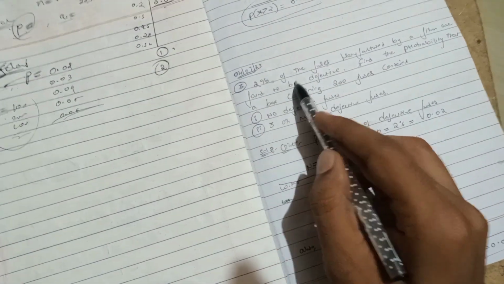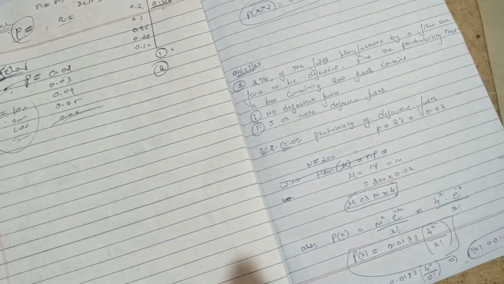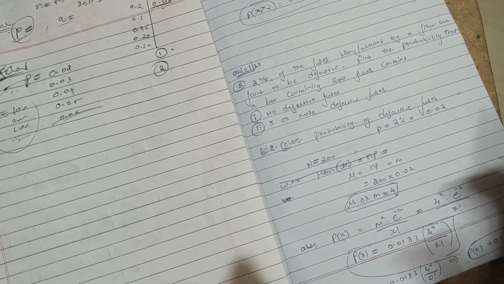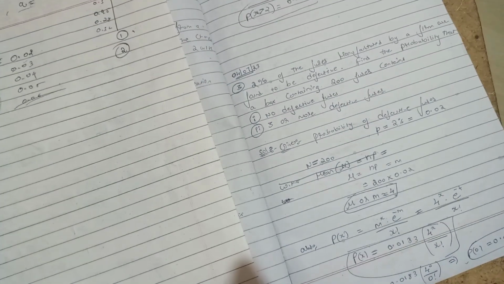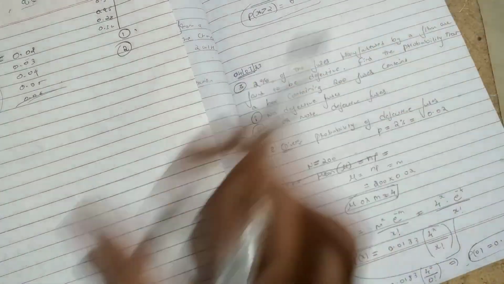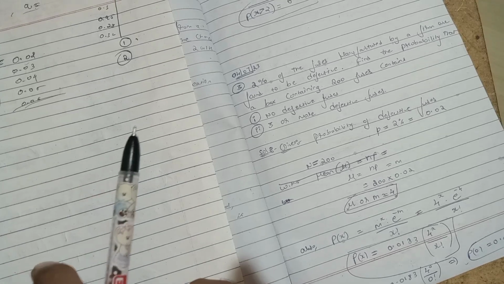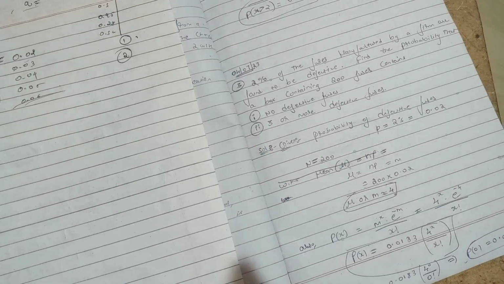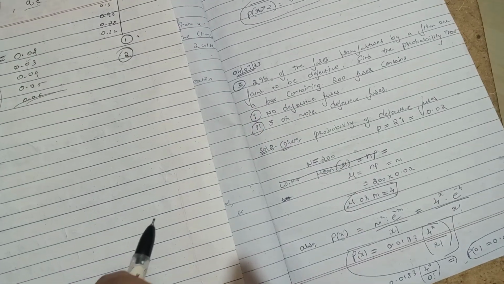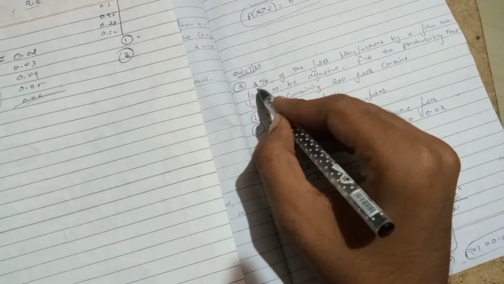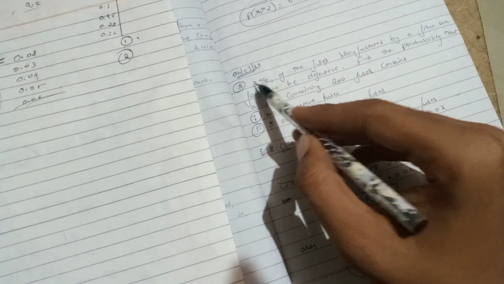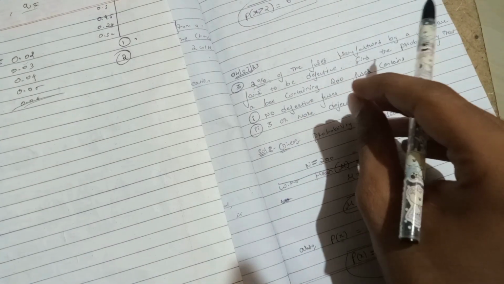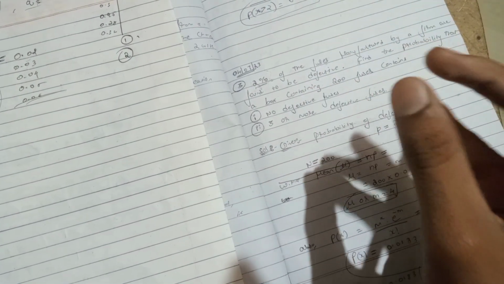Okay, 2% of the fuses manufactured by a firm are found to be defective. So there is a factory which produces fuses, and in that, 2% of fuses are found to be defective. Now the question arises: they have given only the probability of some fuses being defective. We don't know how many fuses are defective.